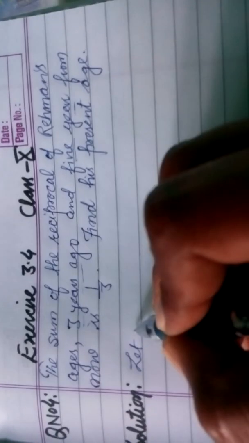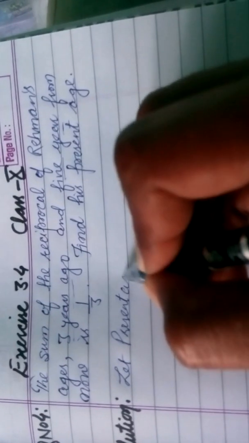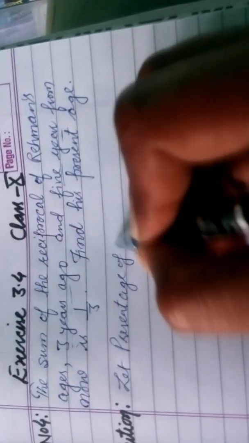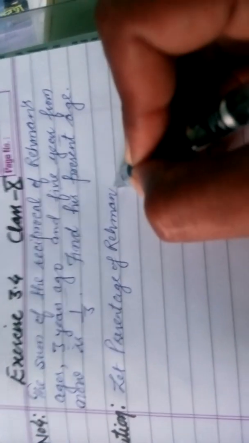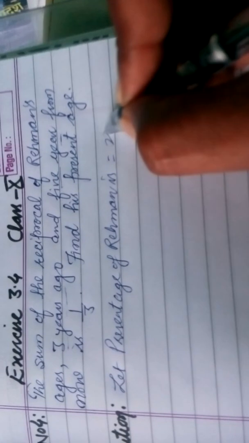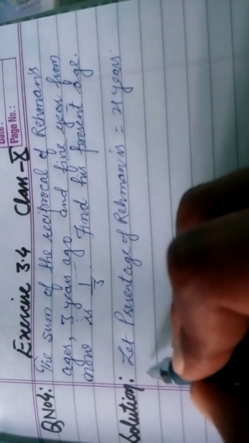So let us start. Let present age of Rahman be x years. Now 3 years ago, what will be his age?